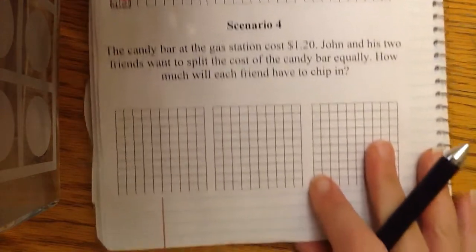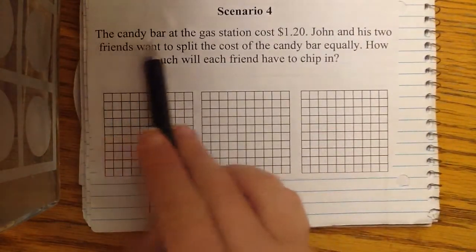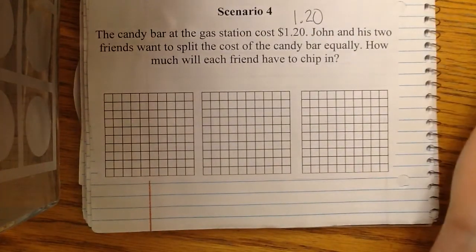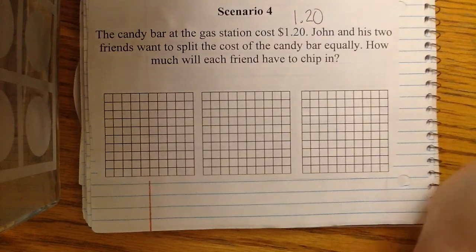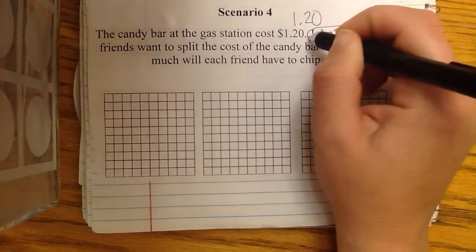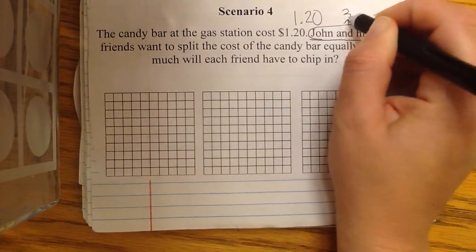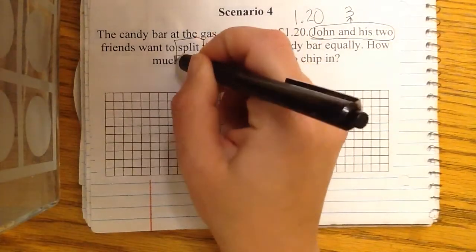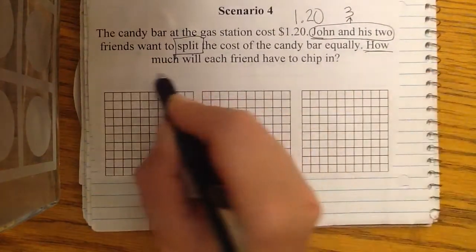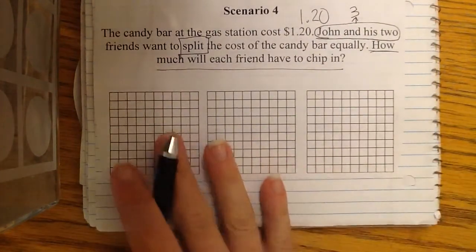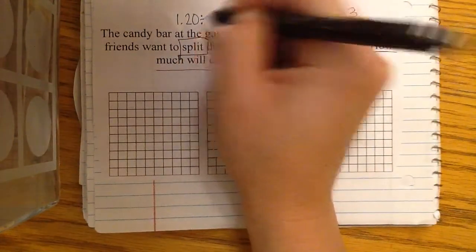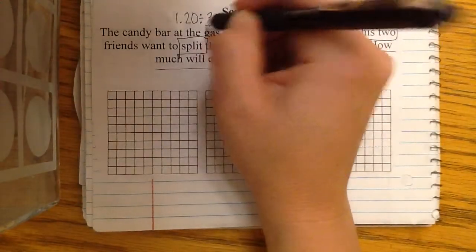Let's practice it again. I have some bigger numbers this time. So the candy bar at the gas station costs $1.20. That's how much it costs. John and his 2 friends, that means 3 people, want to split the cost of the candy bar equally. How much will each friend have to chip in? So what do I start with? What's my total? $1.20. And I want to split it among 3 friends.